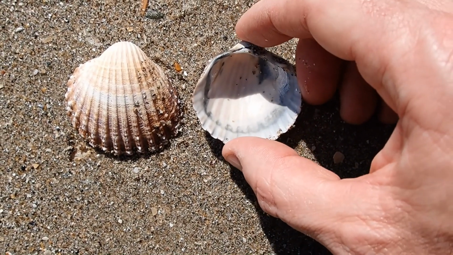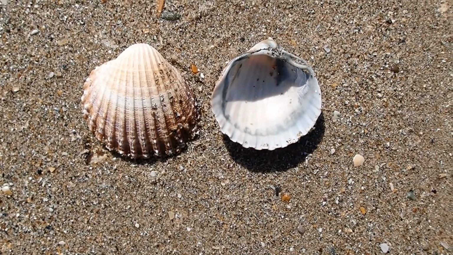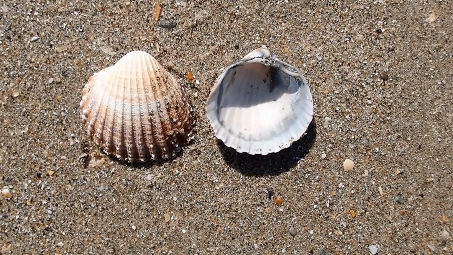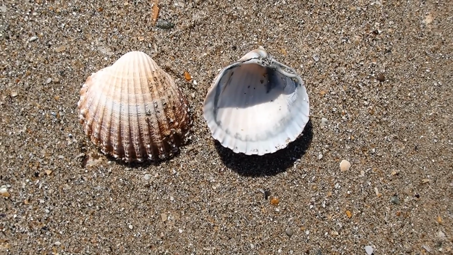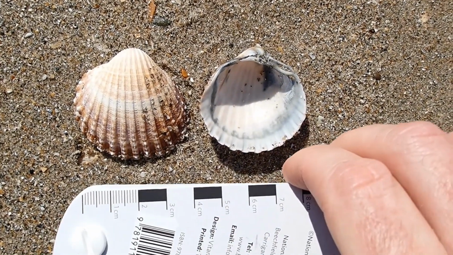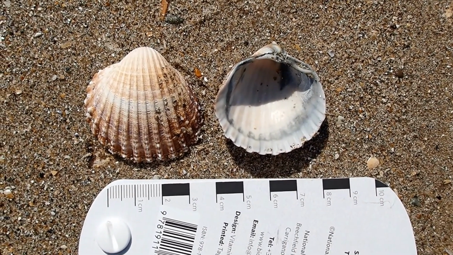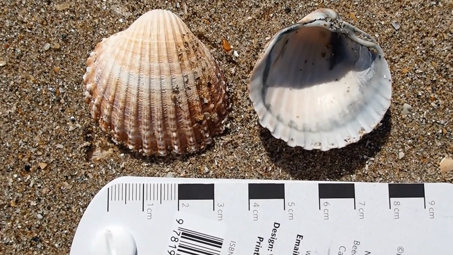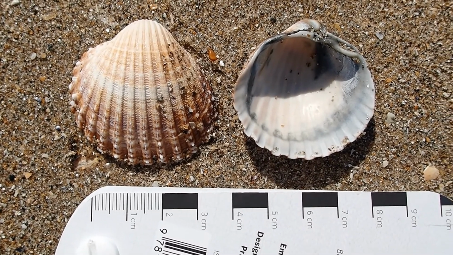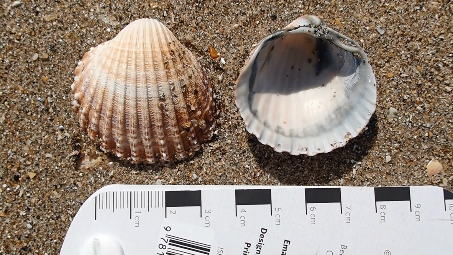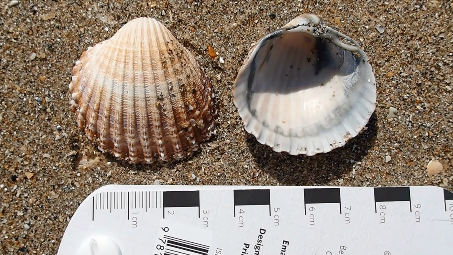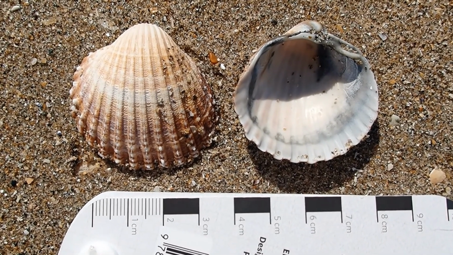So if you can find two halves of a shell of the same species, then display them like this. And the other important piece of an identification image is some scale. So there's a ruler supplied on the back of the identification swatch for this purpose. So frame your shell halves in the same image along with the scale, and then take your shot.